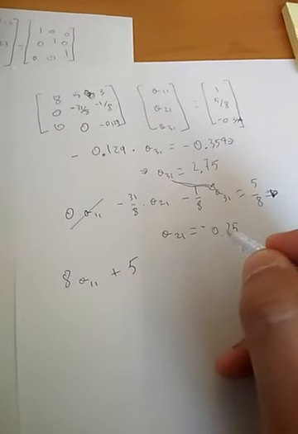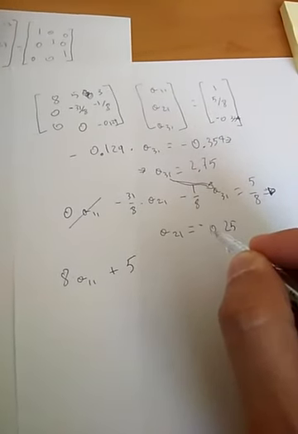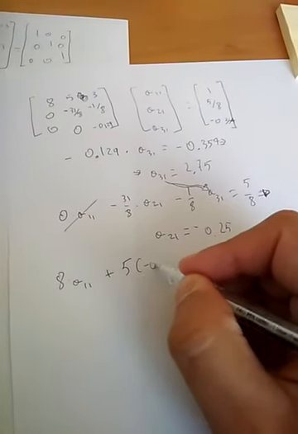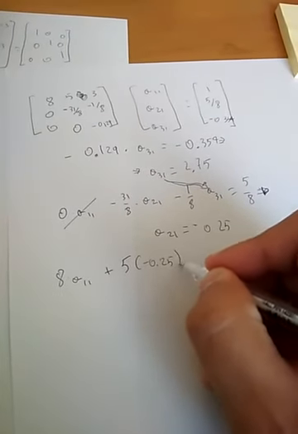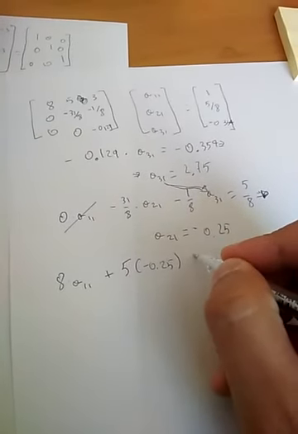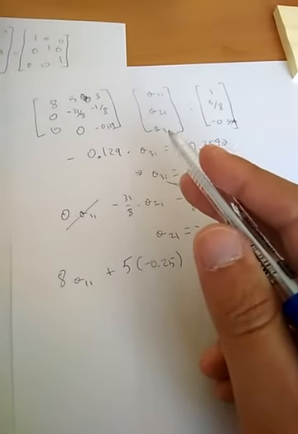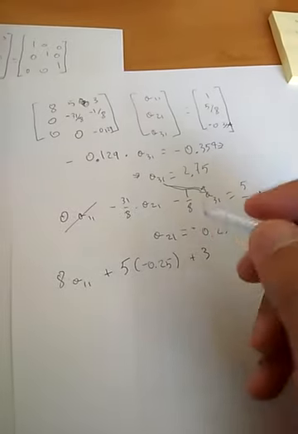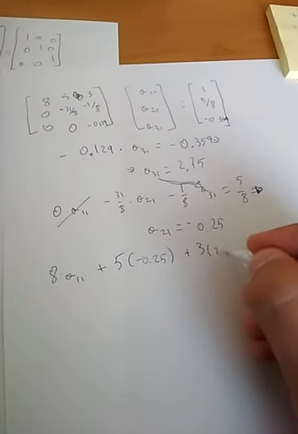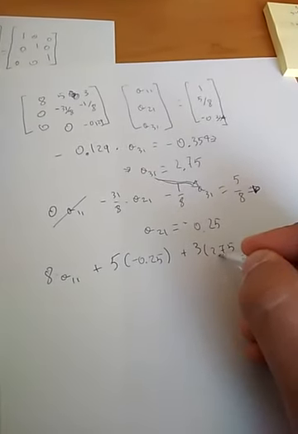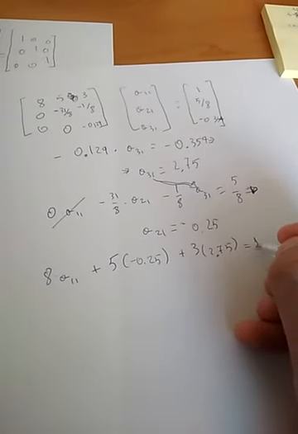Okay, so the last row, the top one, we can calculate A11. So 8 times A11 plus 5 times A21, which we now know is minus 0.25, plus 3 times A31, which is equal to 2.75, will be equal to 1.